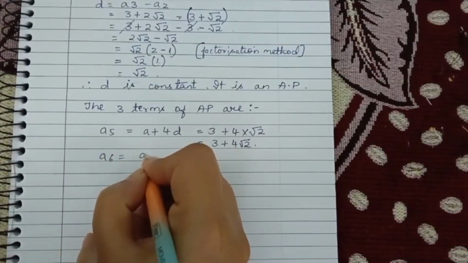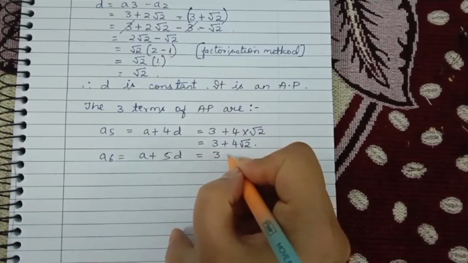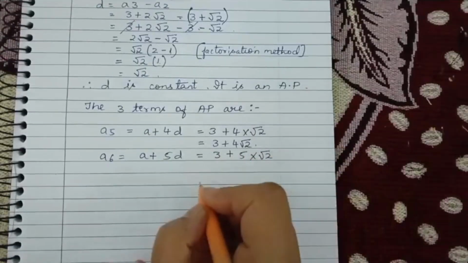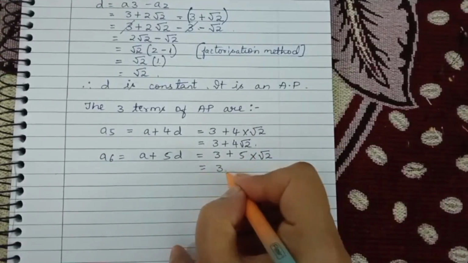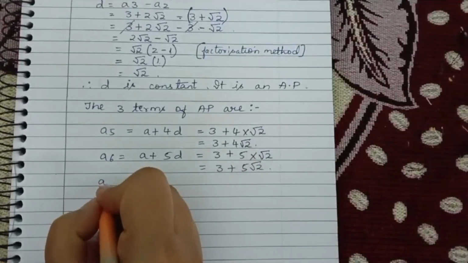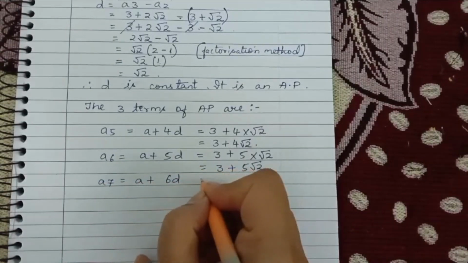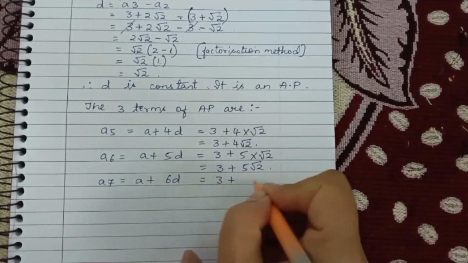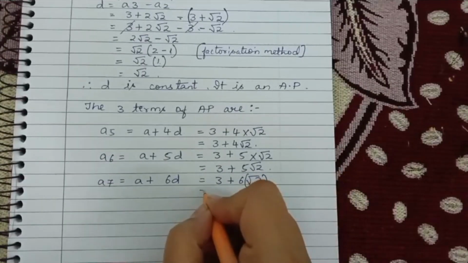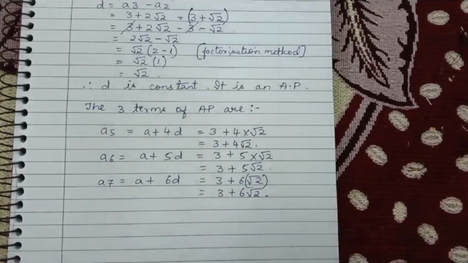A6 is equal to A plus 5D, 3 plus 5 into root 2, 3 plus 5 root 2. A7 is A plus 6D, 3 plus 6 root 2. That is 3 plus 6 root 2.